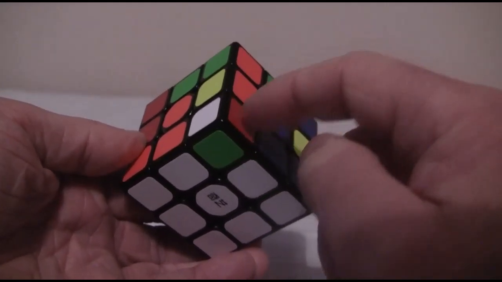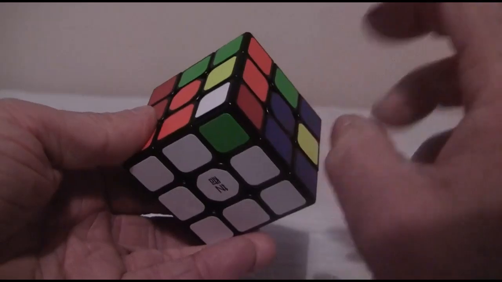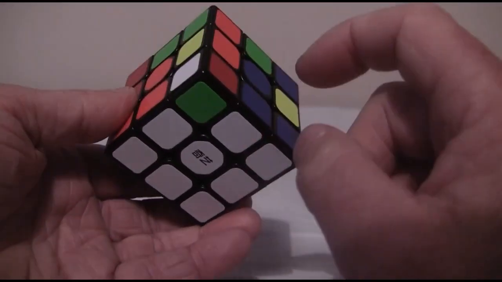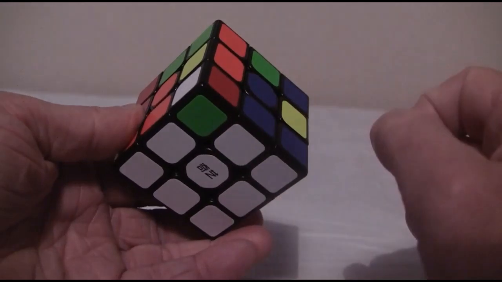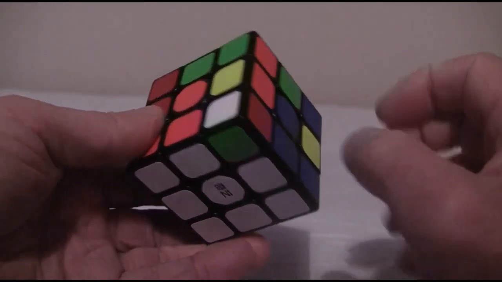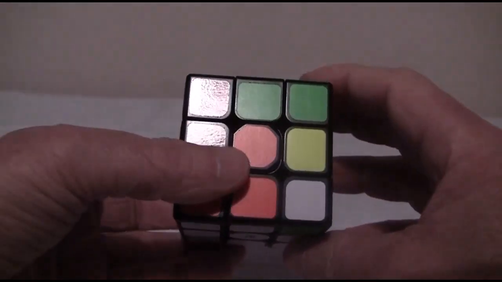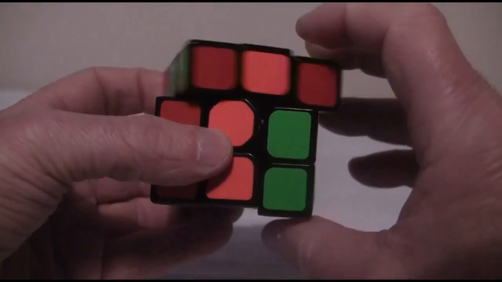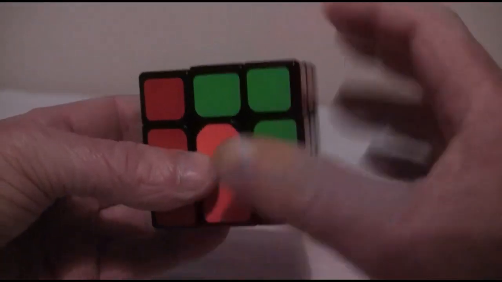So it's not only in the wrong orientation, it's in the wrong position as well. It needs to be over in the corner with the red and green faces. So let's move this up here. To move that up there, put it on the right hand side, do a right algorithm. 2, 3, 4. We've now moved it back up here.